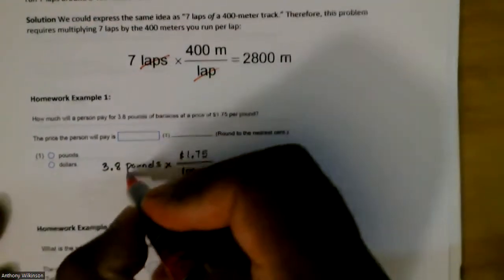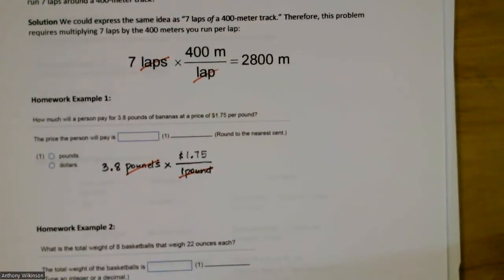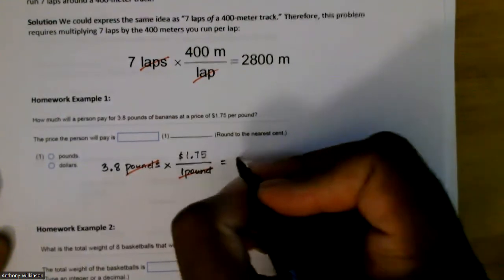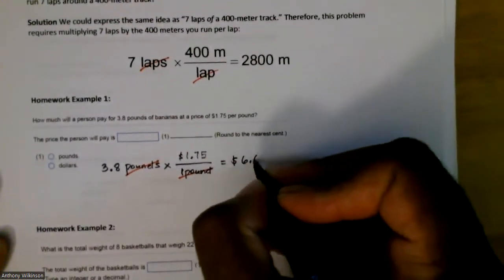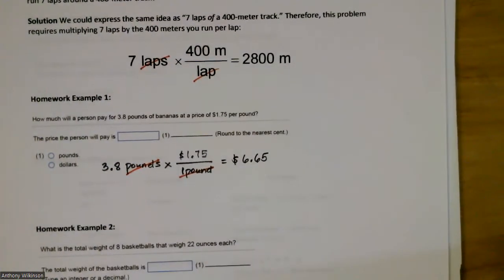So as you can see here, the pounds divide out. So that means you're going to do 3.8 times $1.75. And when you do this on your calculator, you will get $6.65. So that means here the price that the person will pay will be $6.65 total for 3.8 pounds of bananas.